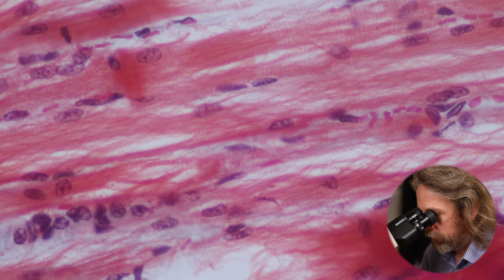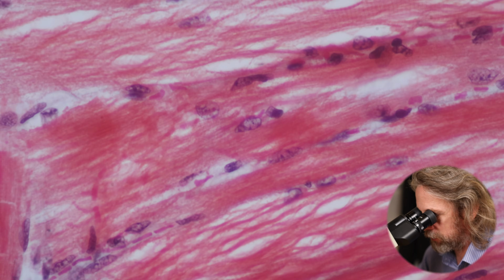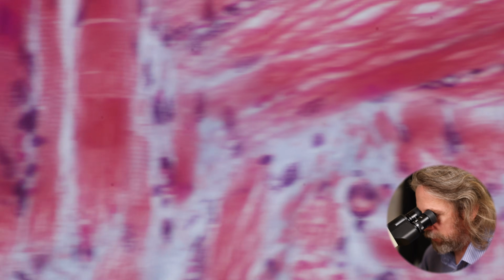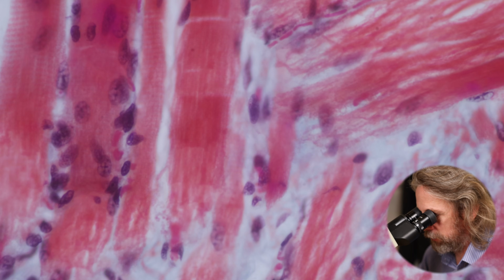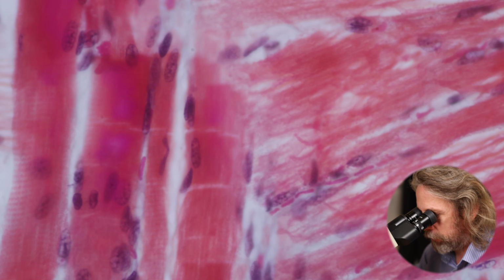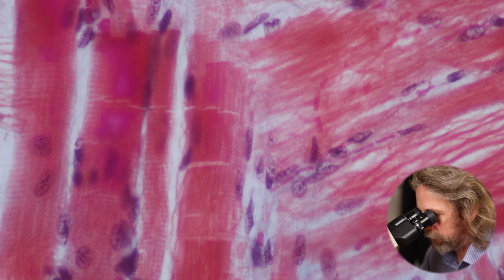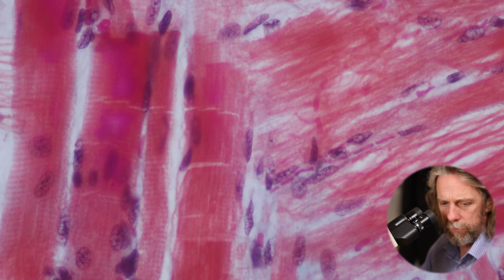Okay, let's see what else we can find. So the A band is the dark band, and like I say, that's largely thick filaments where they overlap with the thin filaments. That's kind of a mostly accurate way of putting it. But yeah, so the dark and light bands are where we see thick and thin filaments overlapping each other. You see that one there?